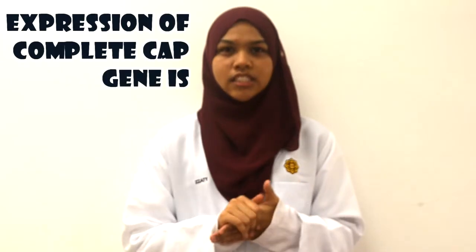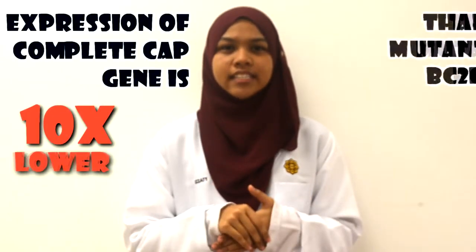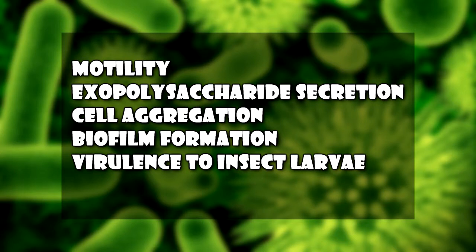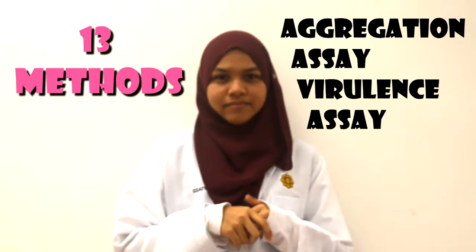features of Bacillus thuringiensis. So in this manuscript, they found that the expression of the complete Cap gene in the parent strain is 10 times lower than in the mutant strain of Bc2 RNA, which represents the repression of Cap in the parent strain. In this experiment, they studied and compared the observation between these two strains to observe their motility, exopolysaccharide or EPS secretion, cell aggregation, biofilm formation, and even the virulence into host insect larvae. These results and observations were achieved by 13 different methods, such as virulence assay and aggregation assay.